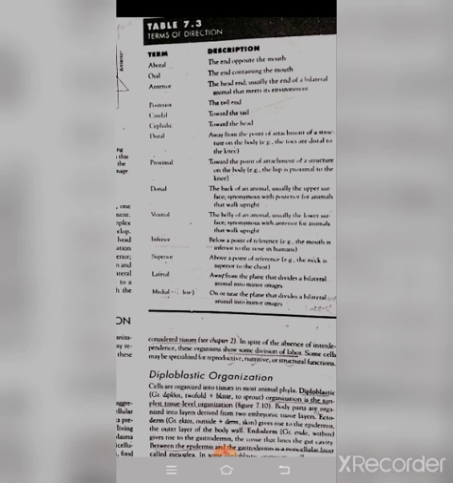Caudal, toward the tail; cephalic, toward the head; and distal, away from the point of attachment of a structure on the body. For example, the toes are distal to the knee. Proximal, toward the point of attachment of a structure on the body, that is, the hip is proximal to the knee. Dorsal, the back of the animal, usually the upper surface, synonymous with posterior for animals that walk upright. What is ventral? The belly of an animal, usually the lower surface, synonymous with anterior for animals that walk upright.